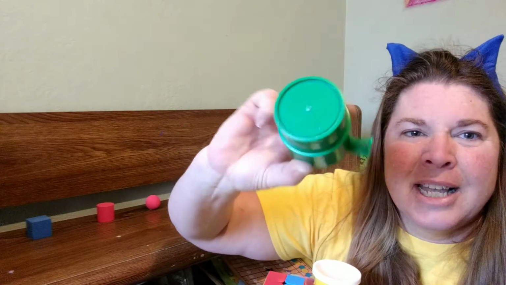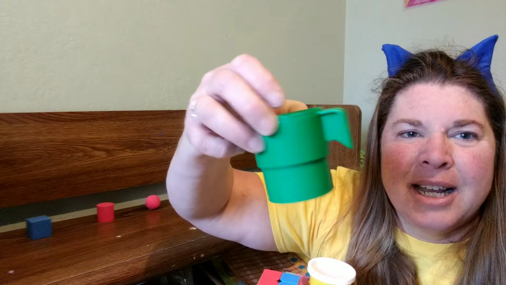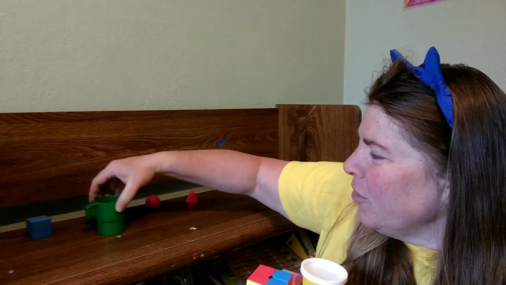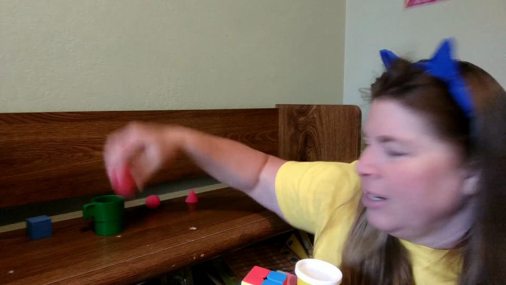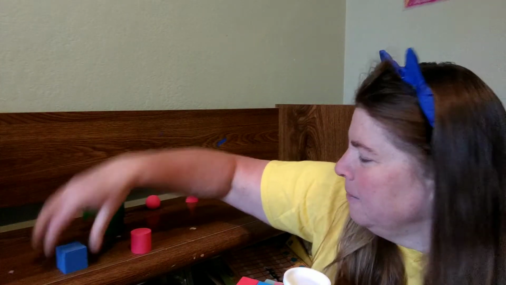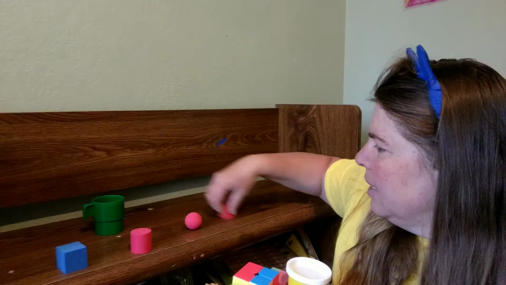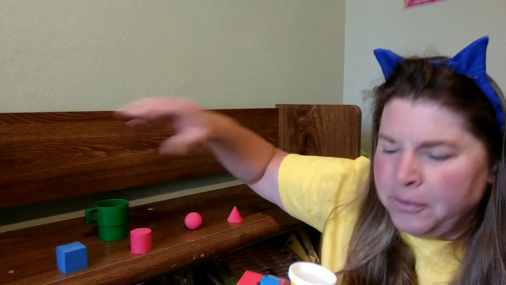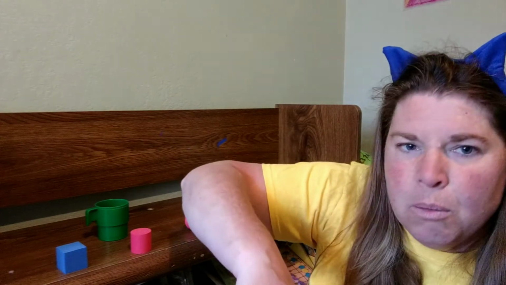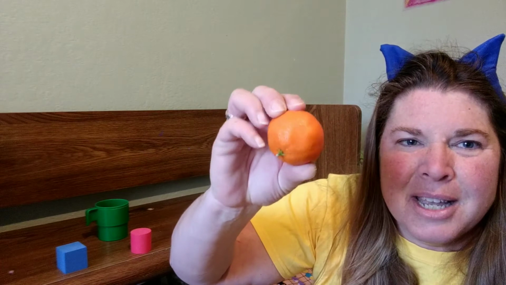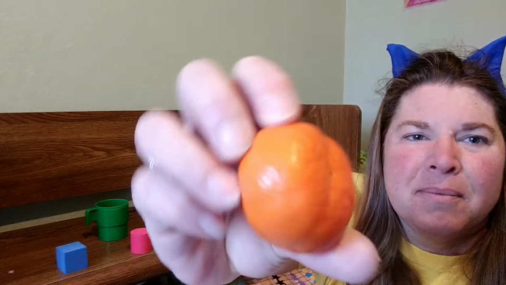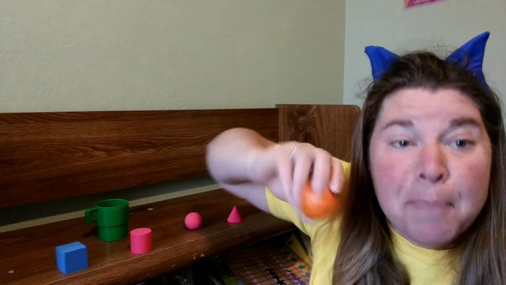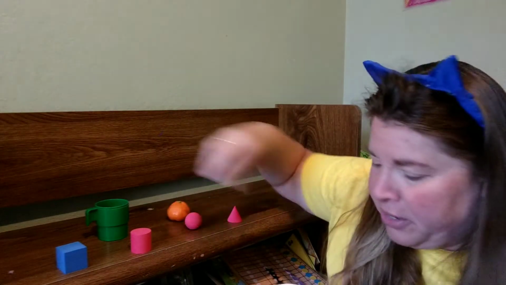So what do you think this shape would be like? Cylinder, you're right. So I'm going to put it here with the cylinder. Here, I'll put the cylinder in the front so you can see it. What about this? It's a cutie, or Clementine. It's like a ball, you're right. So I'm going to put that with my sphere.